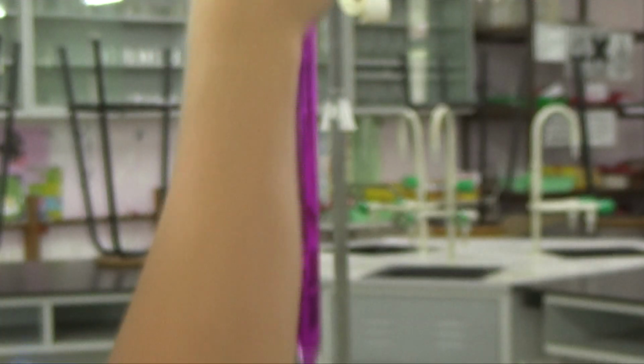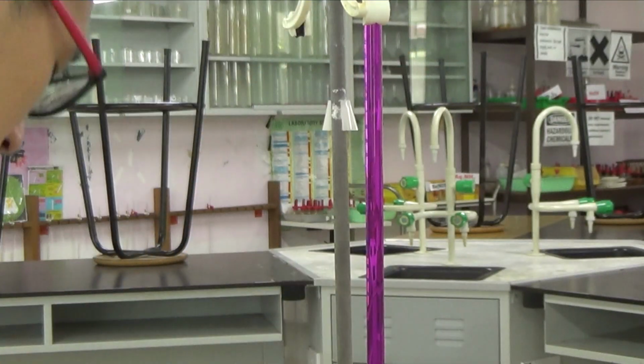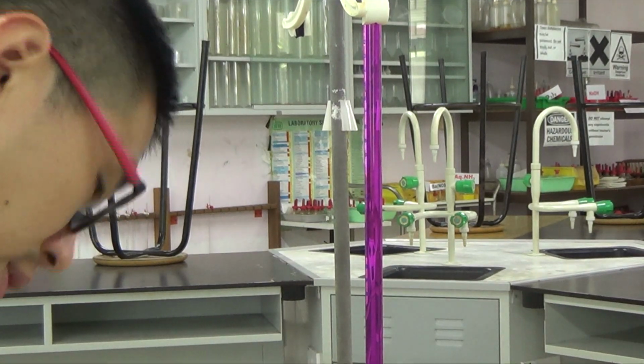So that is 17.0. So let me just make this upright. So 17.0 there. So reading above the meniscus, 17.0 cm3. Alright, so 17.0 is where I'm going to start.